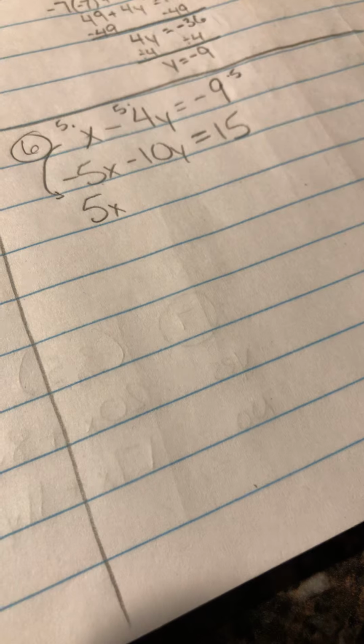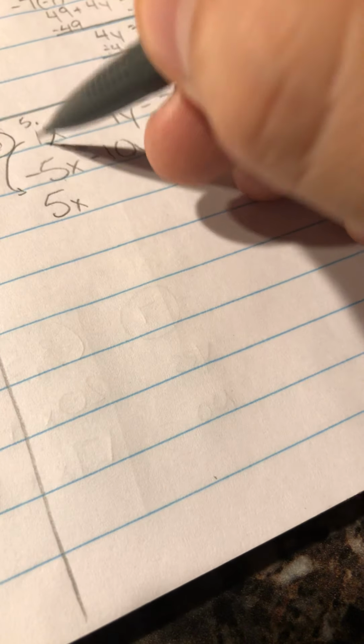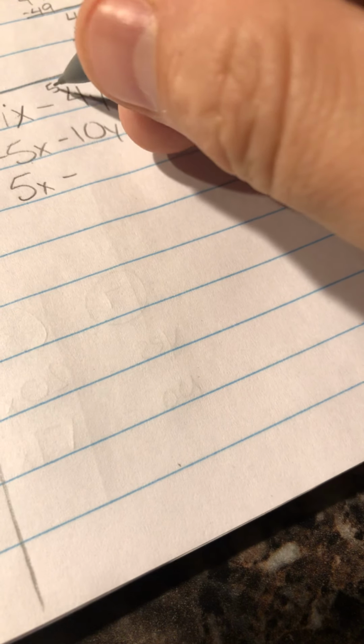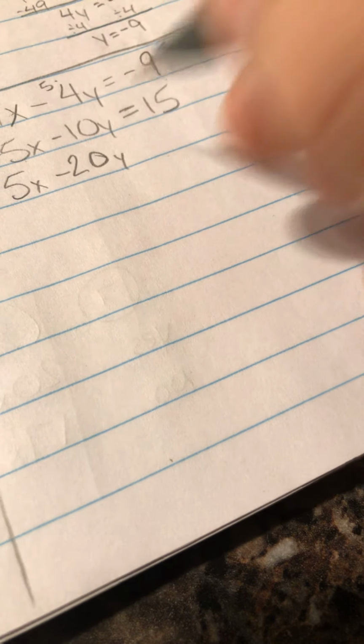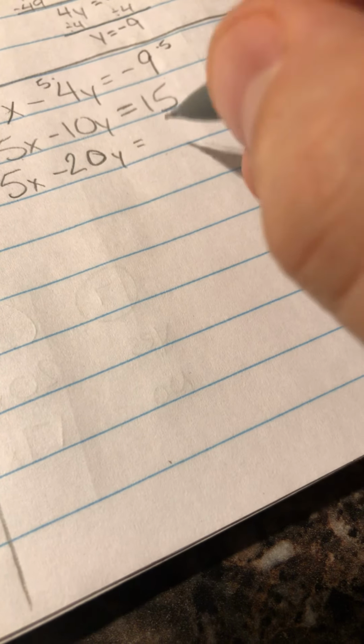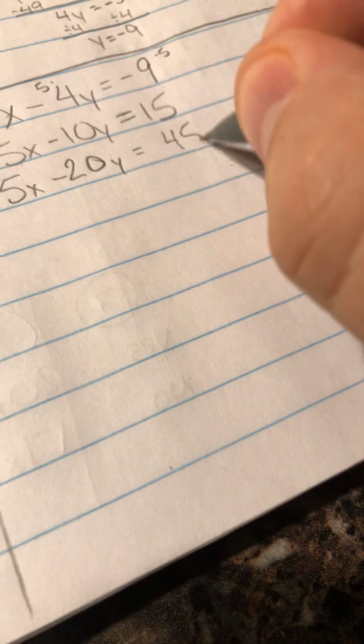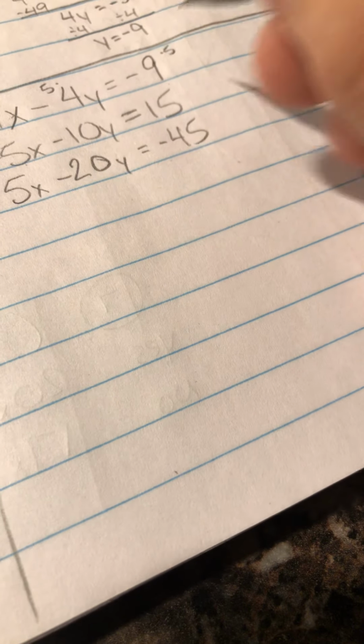Now we're going to rewrite the top problem down here. We're going to leave that second one alone. So 5 times x is 5x. Remember, this is a 1 in front, so 5 times 1 is 5. And then you have minus 5 times 4, which is 20. And then 9 times 5 is 45. And don't forget the negative: negative 9 times 5 is negative 45. All right, now we've got our new problem.